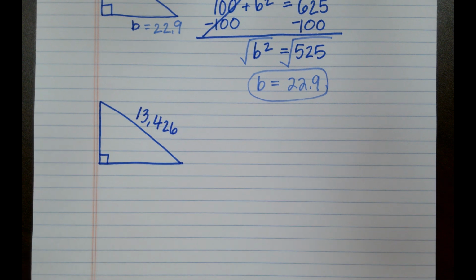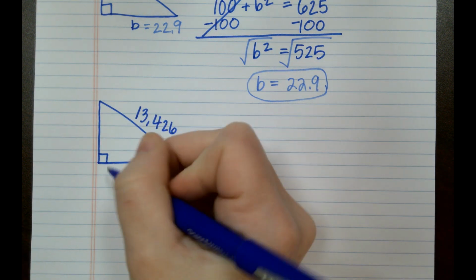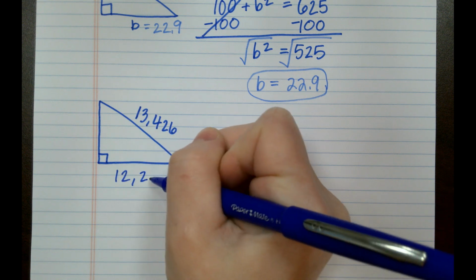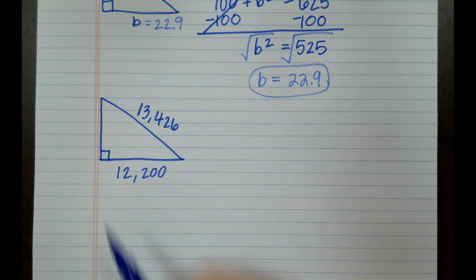And then let's make our b like 12,200. And then you're going to solve for a.